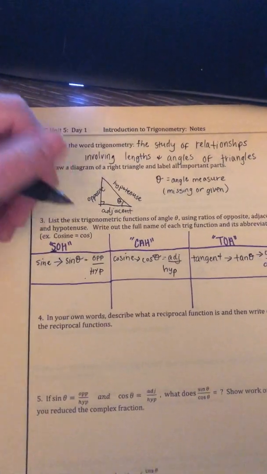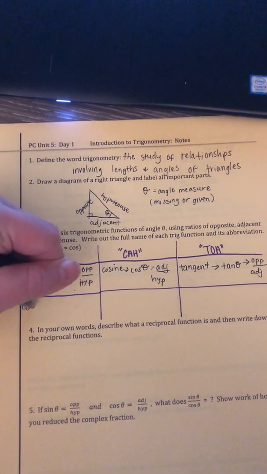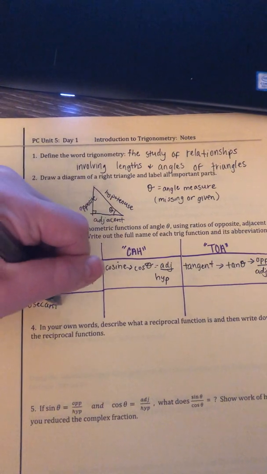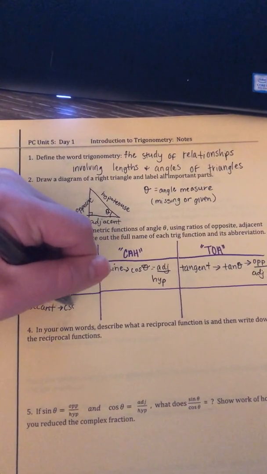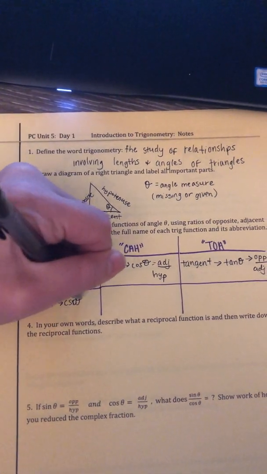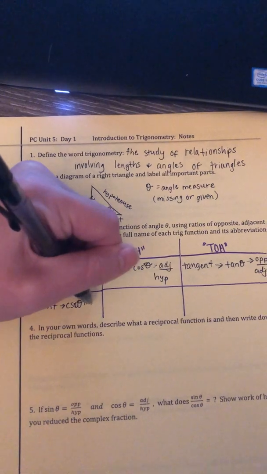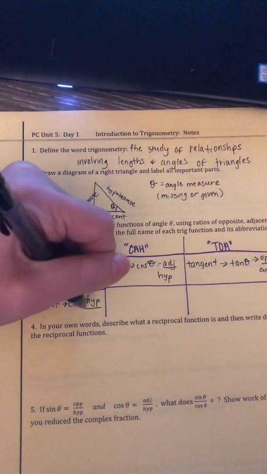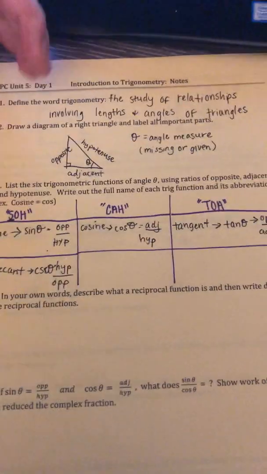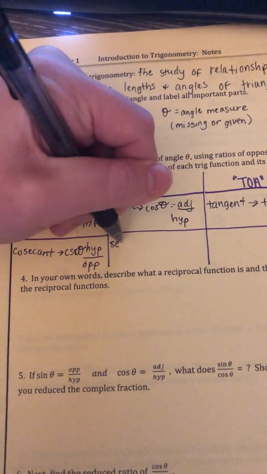All right, now down here, let's talk about reciprocal functions. This is going to be cosecant, which is represented by CSC, and it's going to be hypotenuse over opposite. And then over here we will have secant.